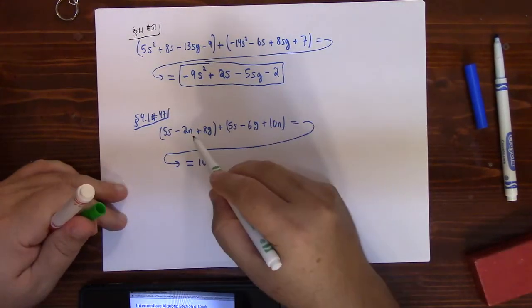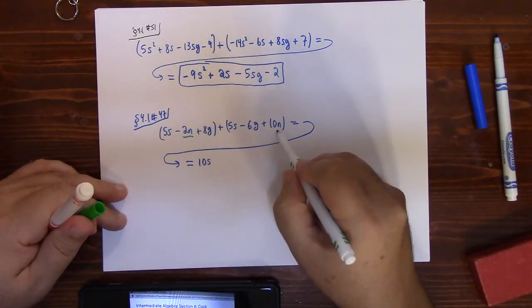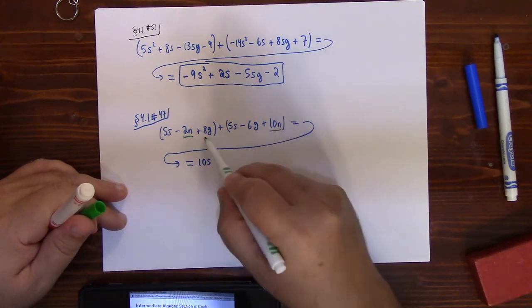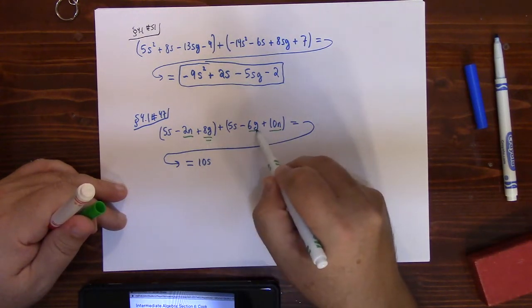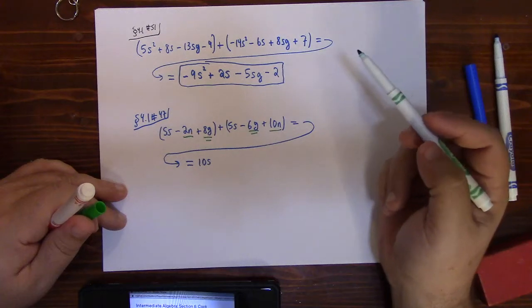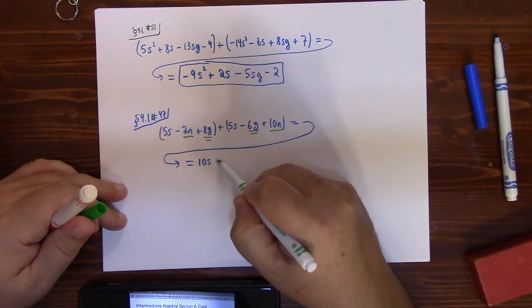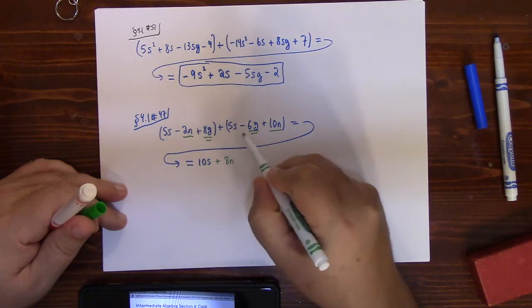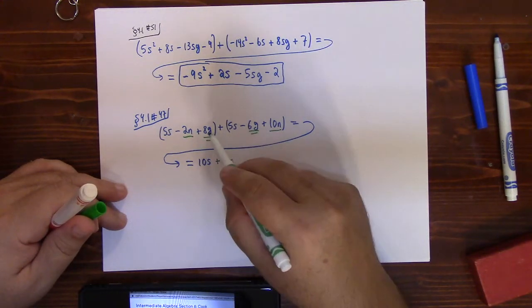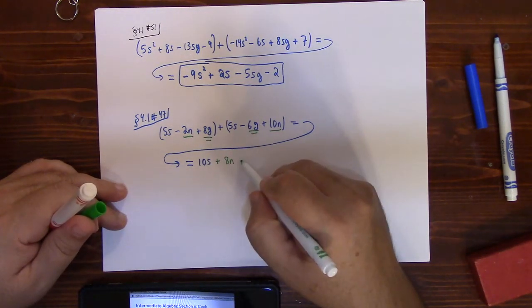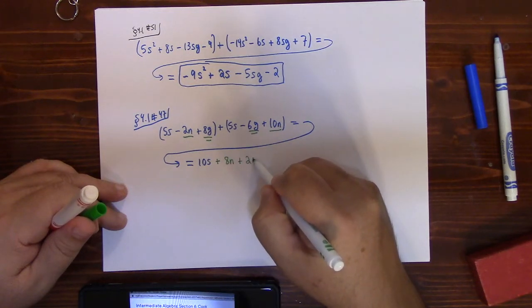They switched the order of this. See, that one goes with this one, and this one goes with that one. They tried to trick us. We won't be tricked. Minus 2 plus 10 is plus 8n. Minus 8, 8 minus 6 is plus 2g.